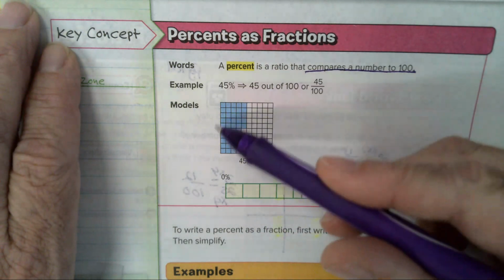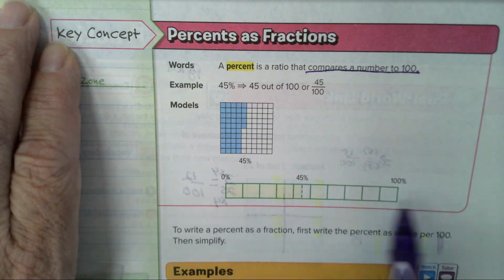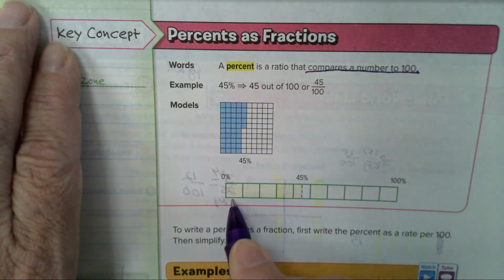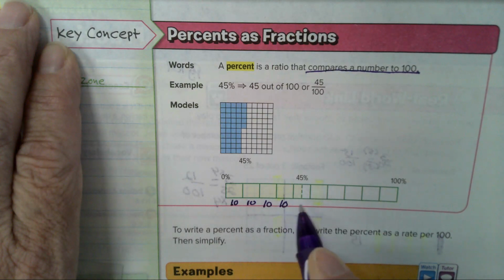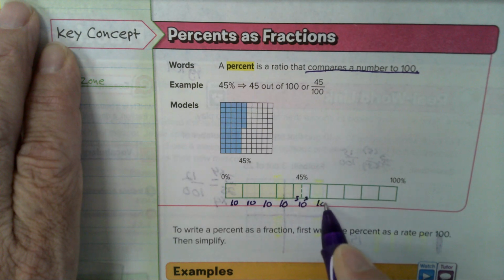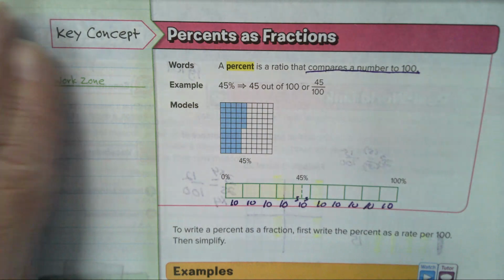This is 45% shaded, 45 out of 100. Here, this represents 100. Each one of these is 10, 20, 30, 40, and then that's cut into half. That's a 5 and a 5, 10. So that you have all of these, it equals 100. It's just another model to show that.